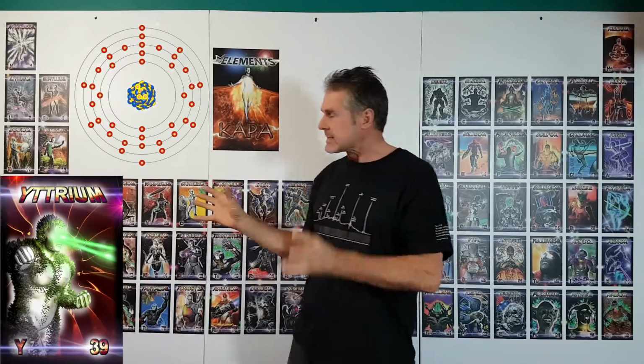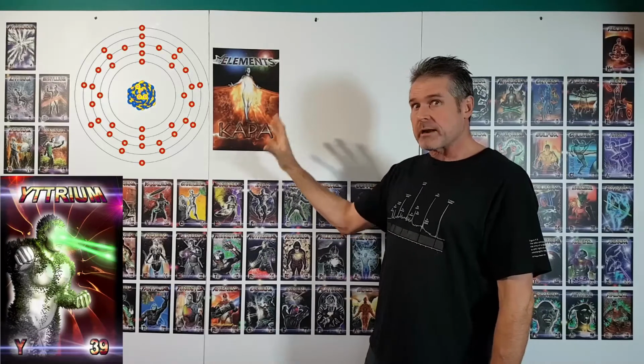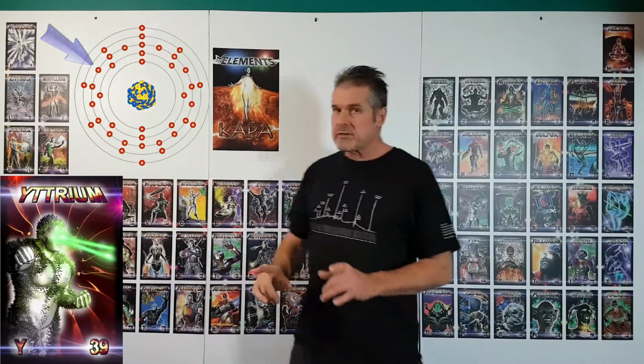They are really important to today's card because we've got lasers, we're talking about lasers. And you need to understand about light and where it comes from. And it's everything to do with these electrons and what they're doing, whizzing around. Anyway, now it's called Yttrium after a town called Ytterby in Sweden.